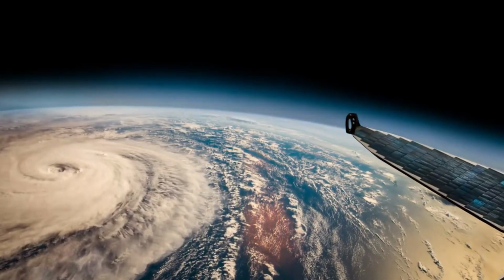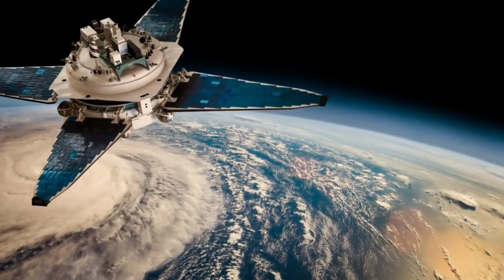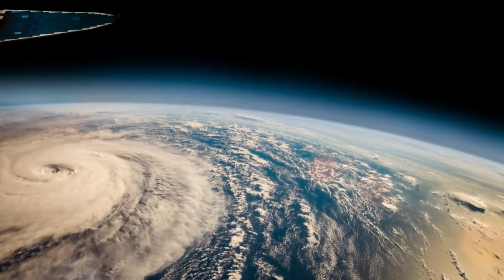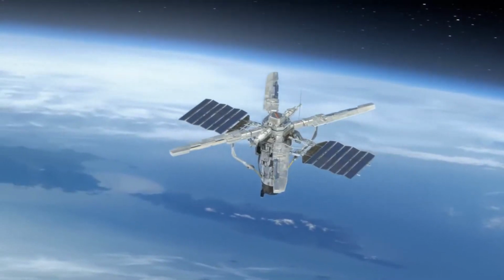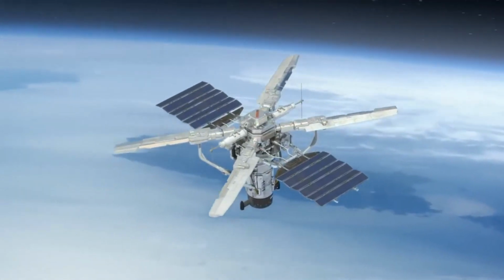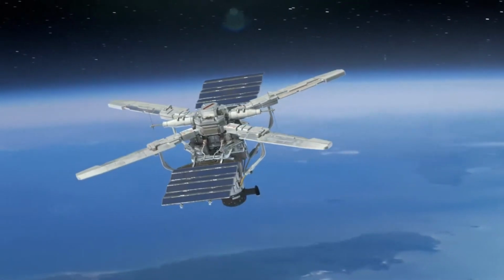Now let us know about the orbits and orbiting of satellites. Satellites stay in orbit due to a combination of their initial velocity and the gravitational force of the planet they are orbiting. This is known as the balance between centripetal force and gravitational force.